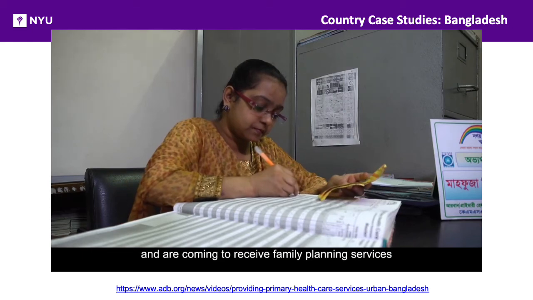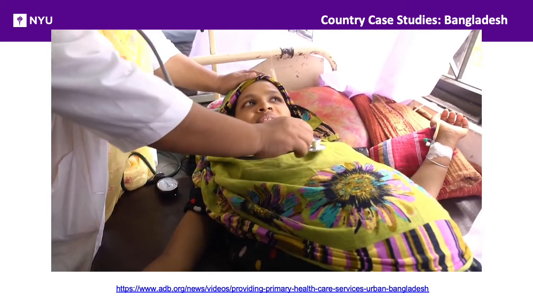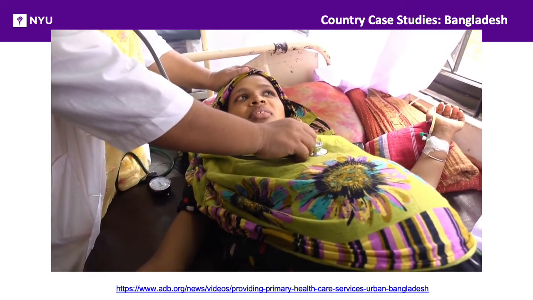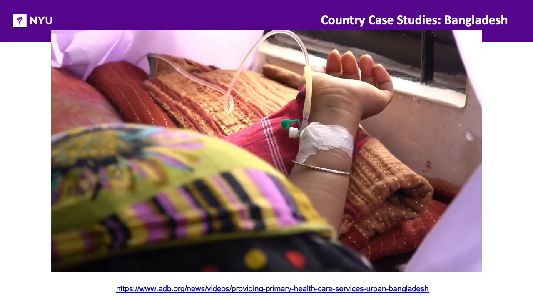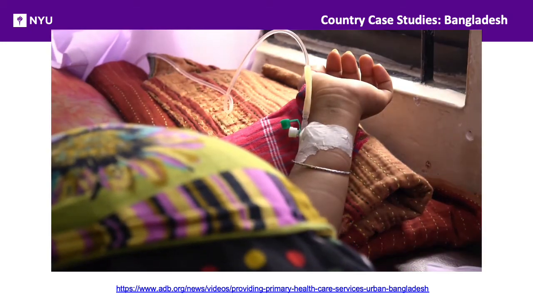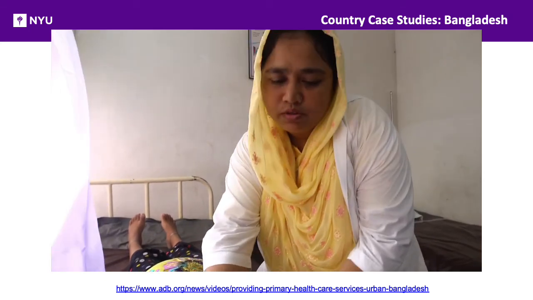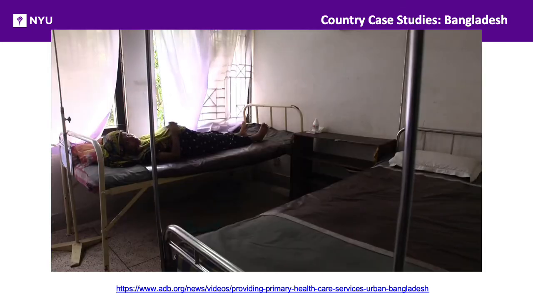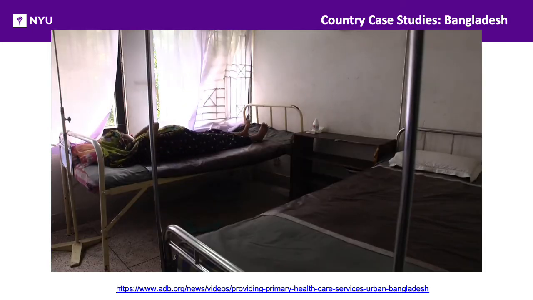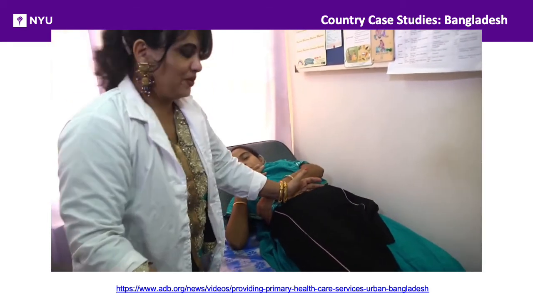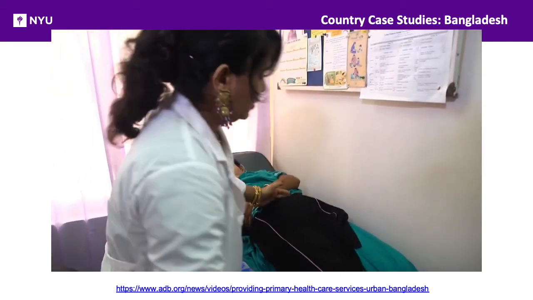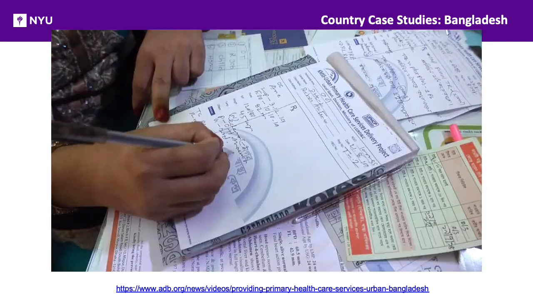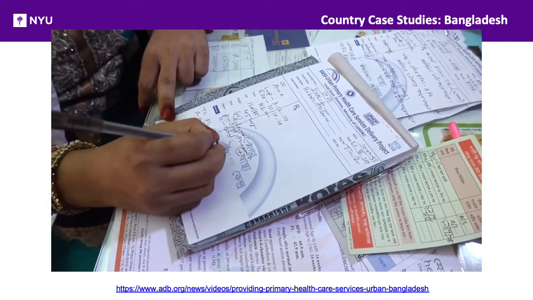The clinic is part of the government-led Second Urban Primary Healthcare Project, financed by the Asian Development Bank with support from the Swedish and British development agencies and the United Nations Population Fund. The aim is to improve the health and well-being of underprivileged women living in Bangladesh's towns and cities. People like Reena Akhtar. She is pregnant with her second child. She lost her first baby soon after giving birth at home. But this time, help is at hand.